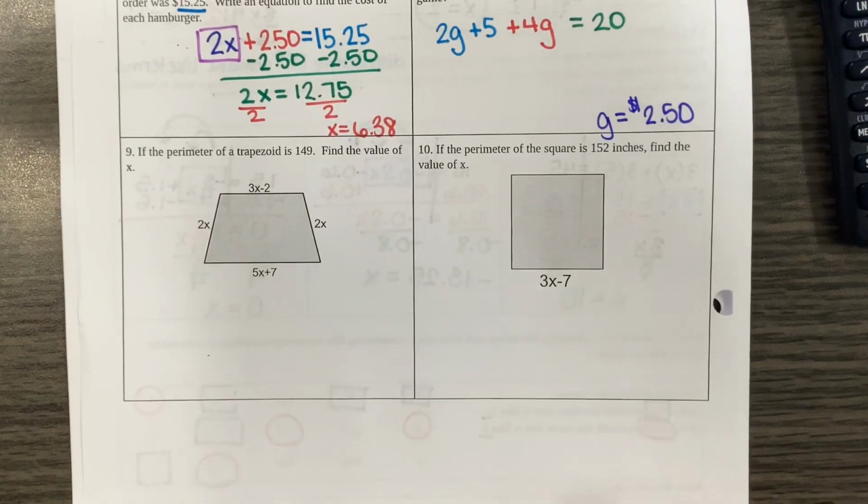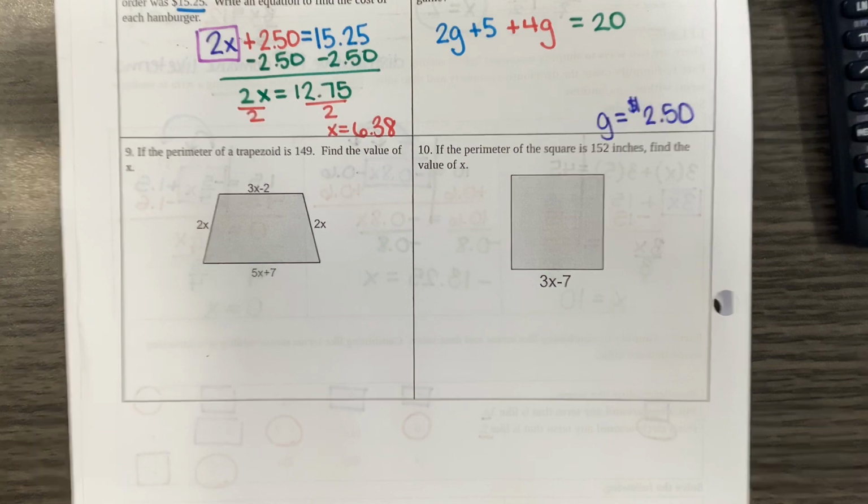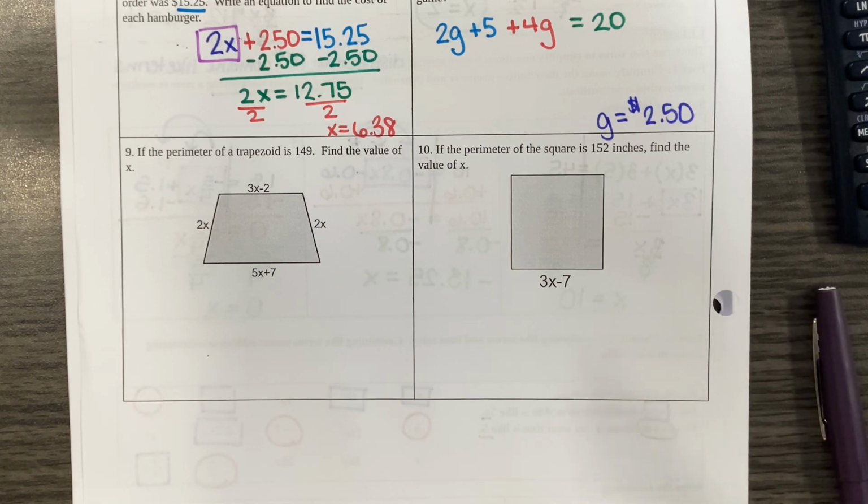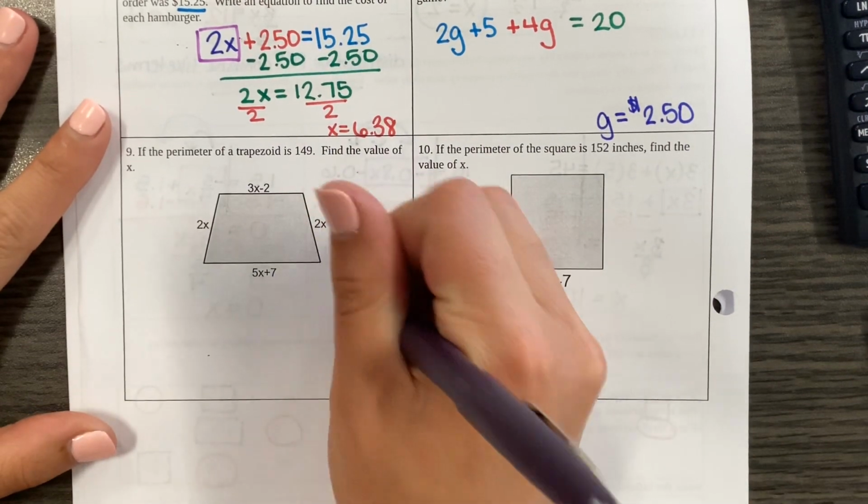Okay, on these next two, these are big ones. You have seen some of these words before. It says, if the perimeter of a trapezoid is 149, find the value of x. So here's the thing. Any shape, it does not matter if it's a trapezoid, a square, a rectangle, a triangle, it can have 100 sides. The perimeter means to add all the sides. Add them. So right now we know the total is 149.